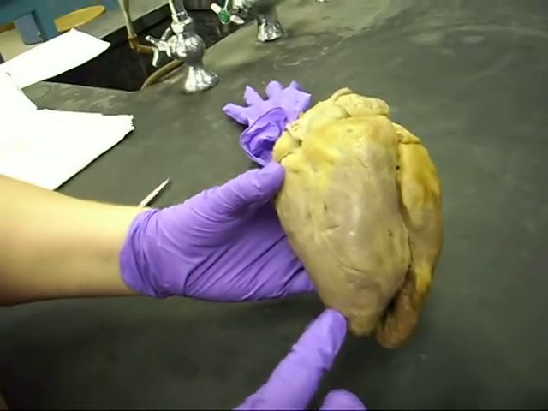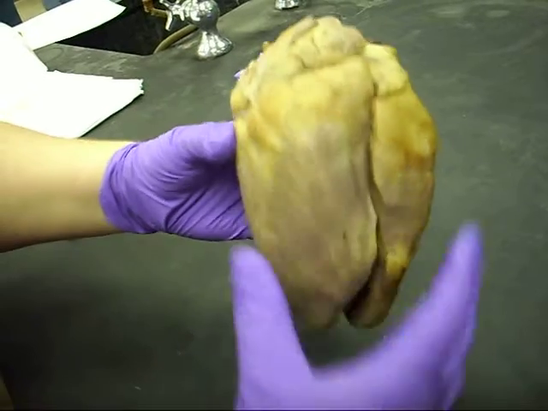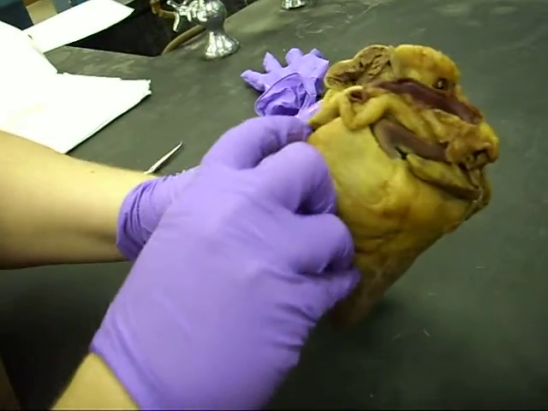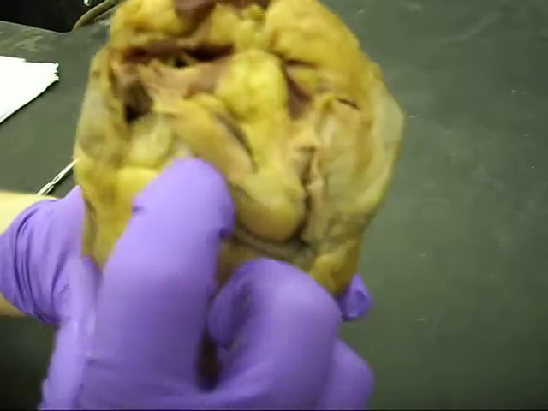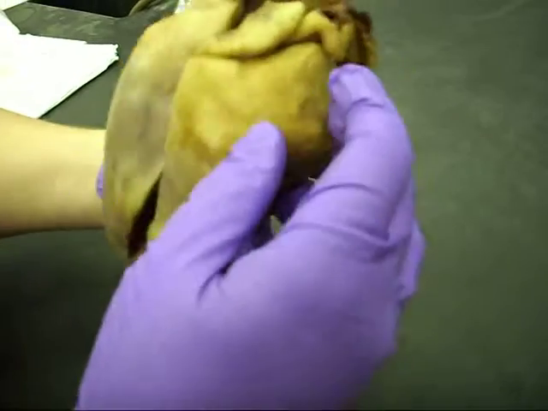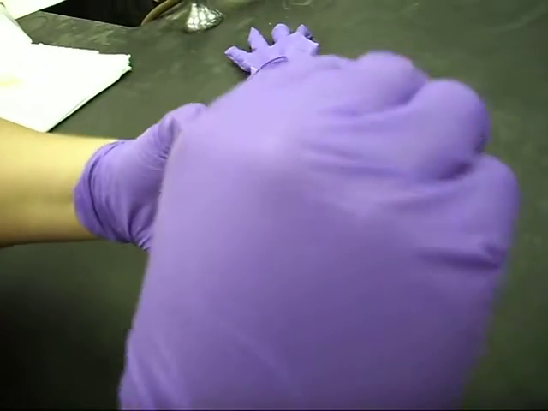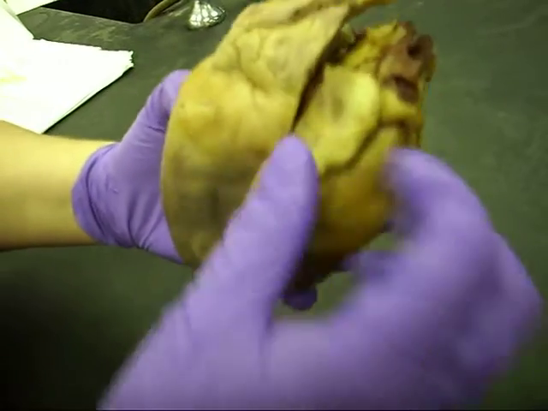So the first thing in the heart is you want to think about the outside structure, so the apex of the heart. Then you have the coronary sulcus, which goes around the edge of the heart here, where the atria are. Remember, the atria are really small. Where the atria flap over the coronary sulcus are called the auricles.